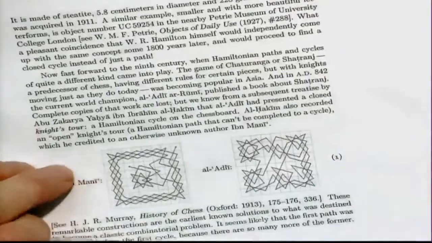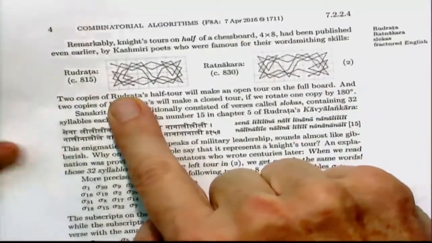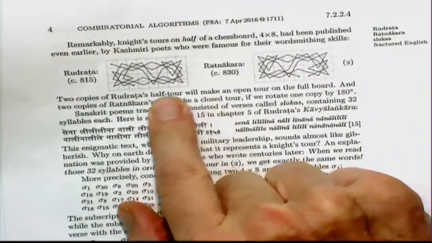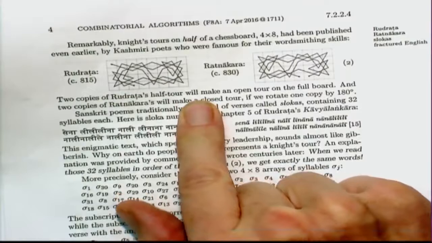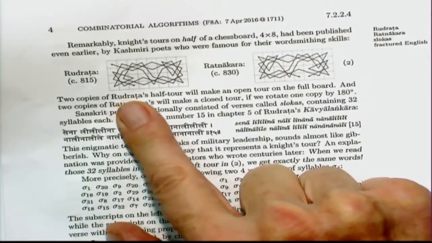In fact, here we go back even earlier than Al-Adli, but it's not a tour of the entire chessboard, only half of a chessboard, a 4x8. So the earliest known, this goes back before Al-Adli, but it's 4x8, not 8x8. And here's a knight's half tour.